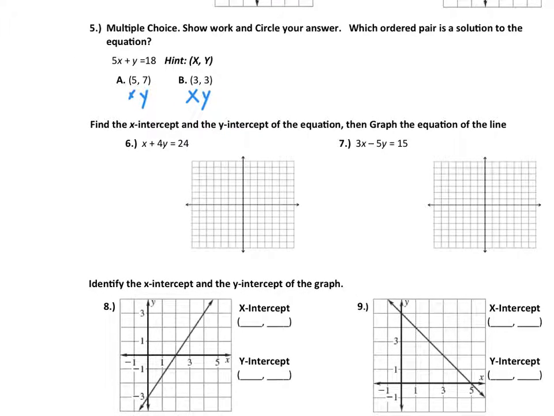Number 6, we'll just do 6, we don't need to do 7. We'll cross that off. You want to find the x and y intercepts. So remember, as we practiced, make 2 problems. So just pretend that if you want to find the x, that the y is not there, okay?